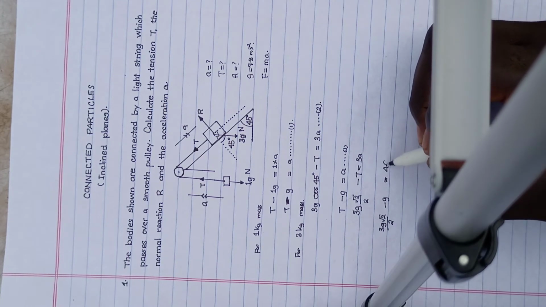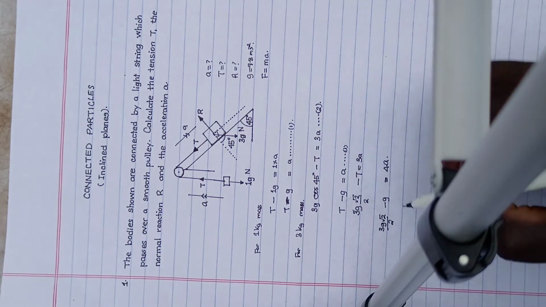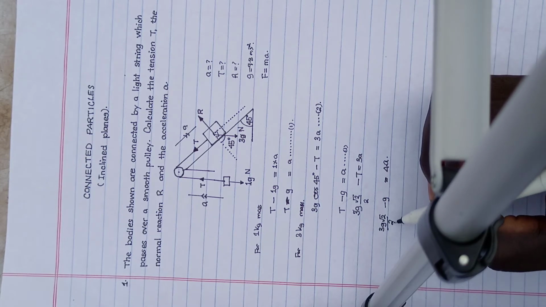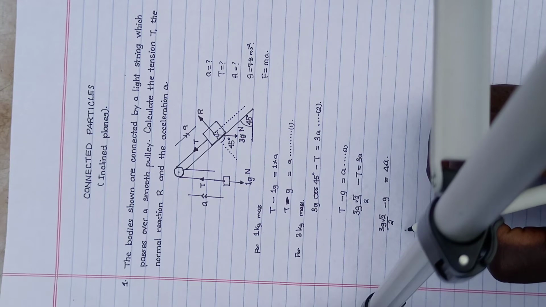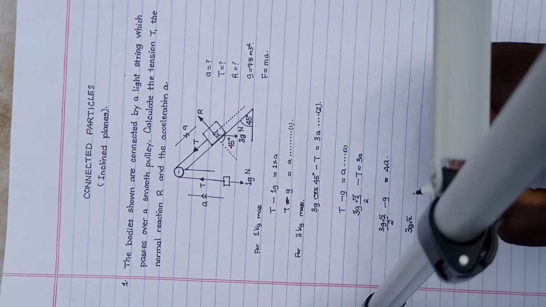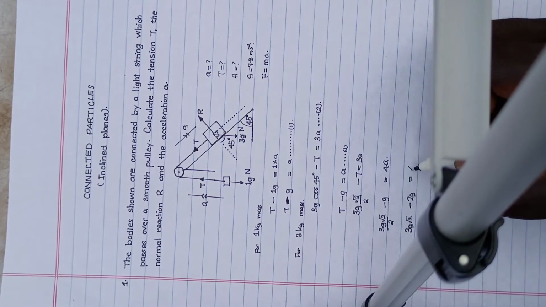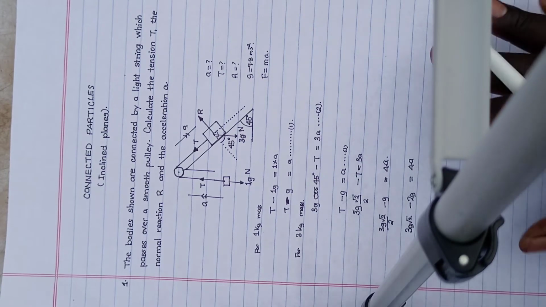We shall have 4a. Now we have a fractional equation here. When we remove the denominator by multiplying through, we shall have 3g root 2, and here we shall have 2g equals 4a.